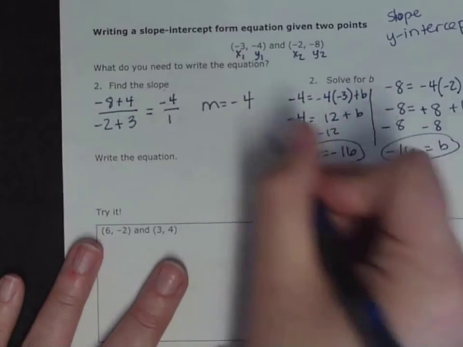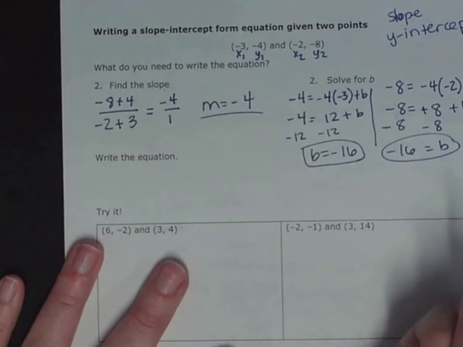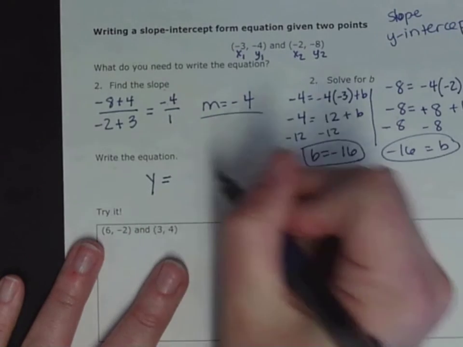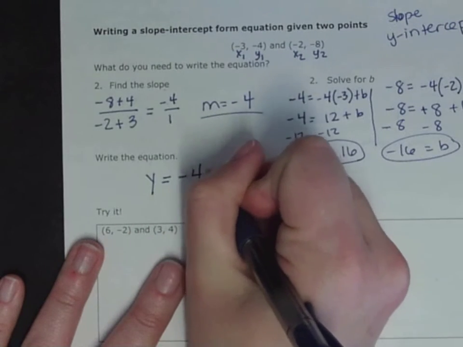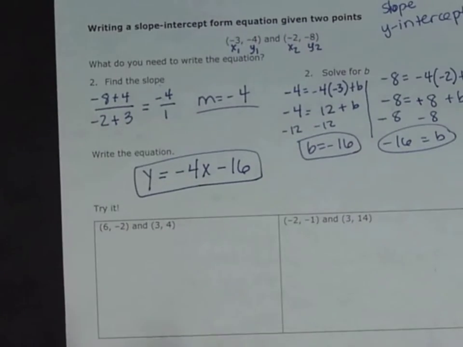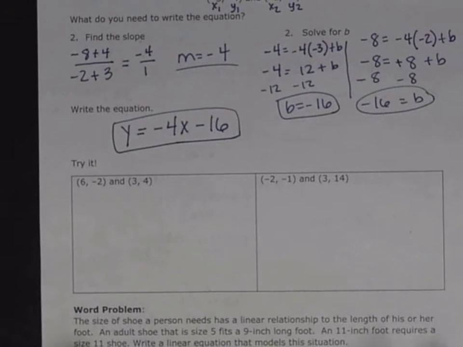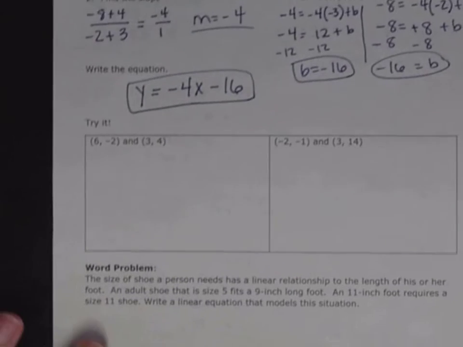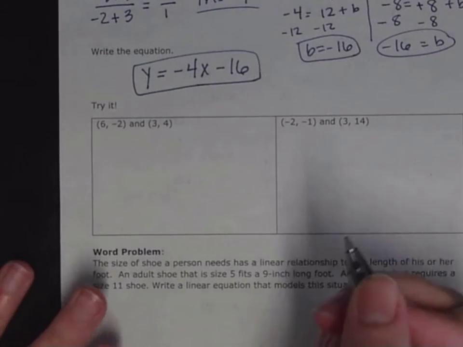So write the equation. We have our value of m, we have our value of b. y equals mx plus b. In this case, -16. Alright, I want you to try it. Pause the video. Once you're done trying it, you can come back and check and see if these worked out.